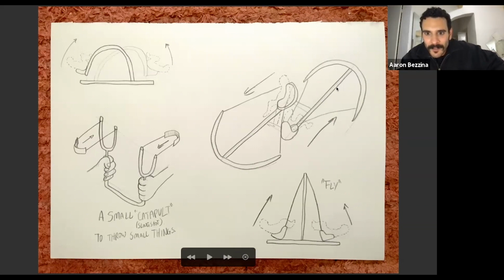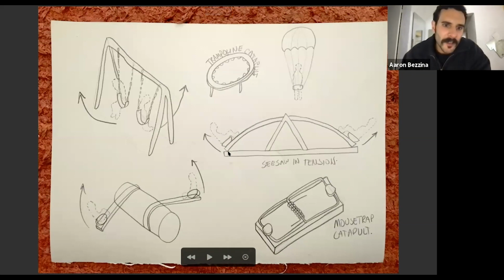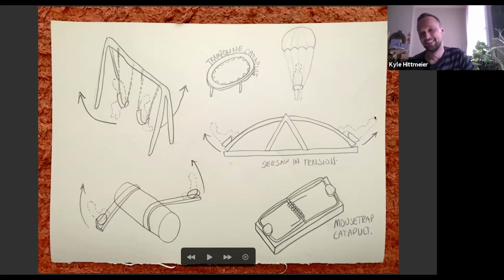The one on the right hand side is another catapult, but with big bows. So it's another medieval method. And the bottom part says fly. It's like projecting something into the air without a real horizontal direction. And the next one, for some reason, I thought of a swing, with two people on a swing, that swing and eventually launch out of it. But I also gave them parachutes, so they would land safely. Just in case. That's funny.